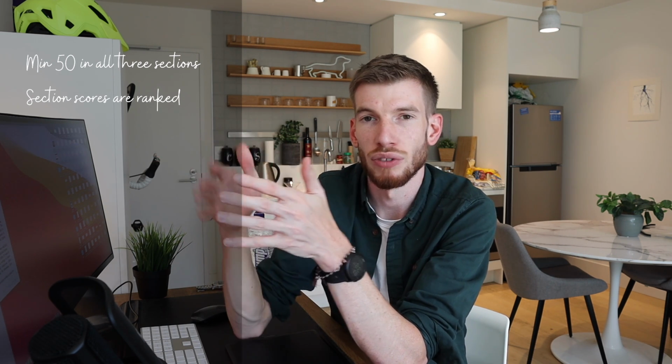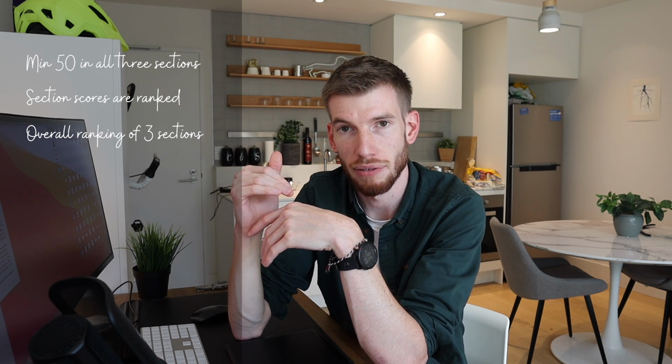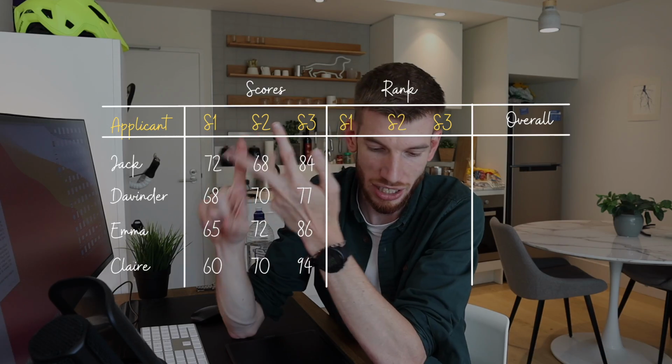But the way that they seem to actually be doing it, and they say it in the admissions guide, is they will take each of your 3 separate scores in each section. They will then rank you against all the other applicants for that section. You'll then get a rank for each of your 3 sections in the GAMSAT, and then they will give you an overall rank based on each of those rankings. Your overall rank is then used to create a pecking order, and then they will choose from the top down.